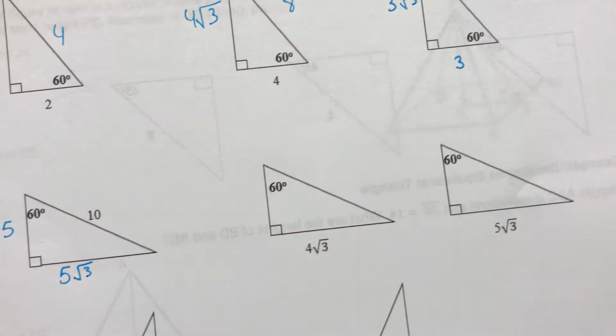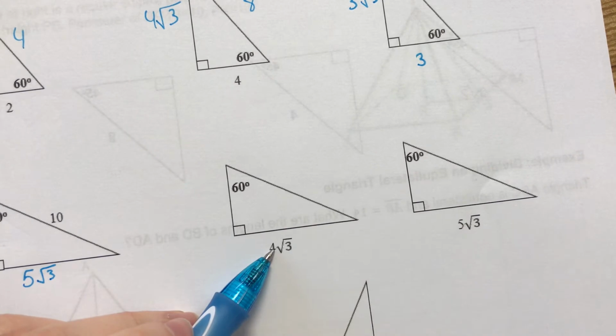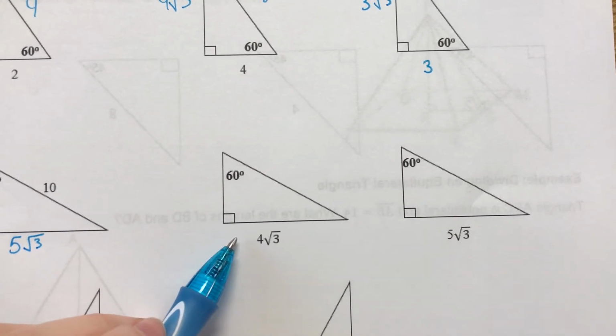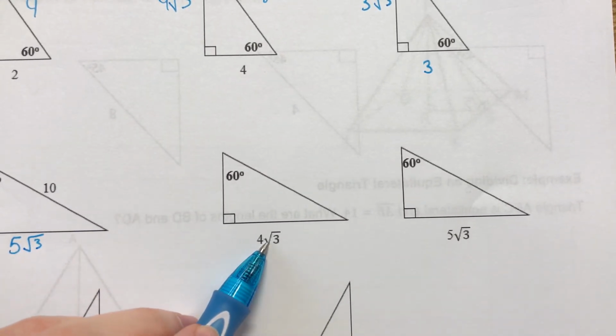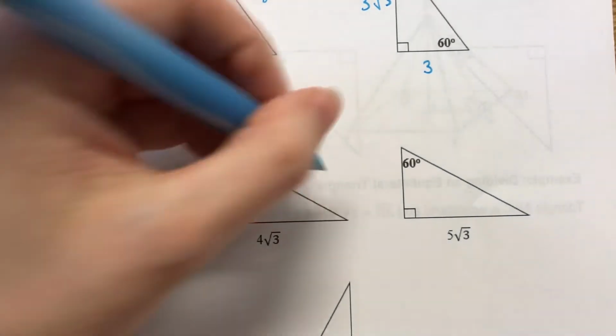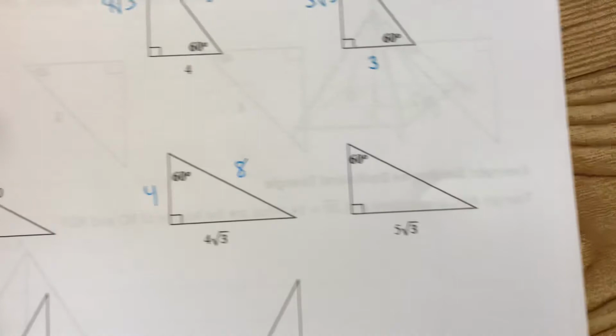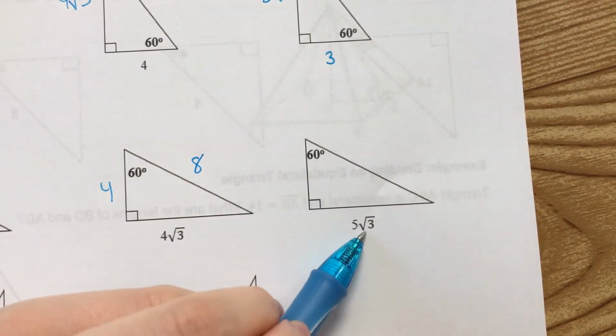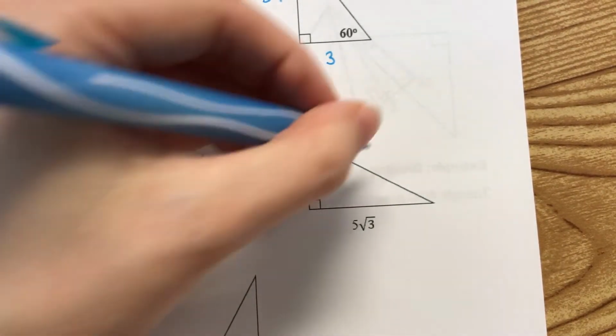All right. Sometimes we get the square root of 3 leg already given to us. And if we do that, then we know if this is 4 square roots of 3 across from the 60, then this side is going to be 4, and this side is going to be 8. And then lastly, if this side is 5 root 3, then this side will be 5, and the last side will be 10.